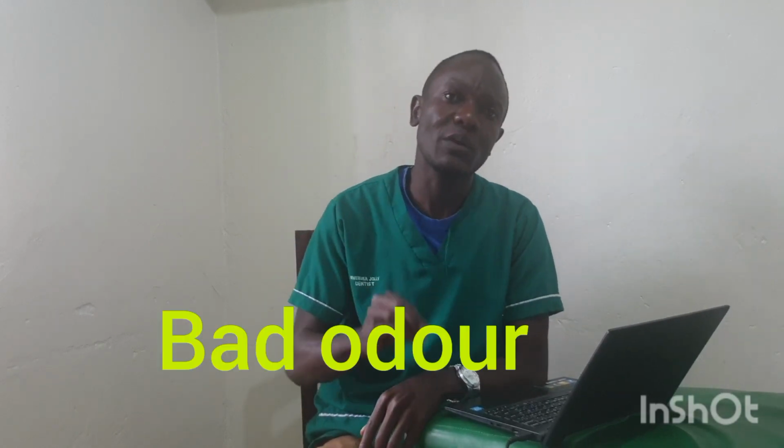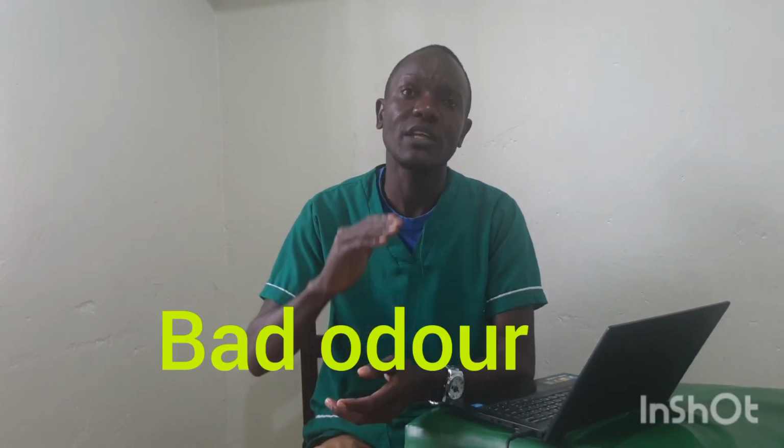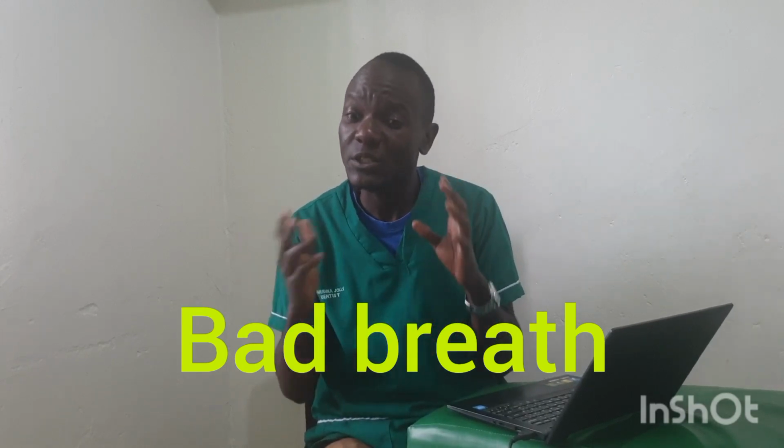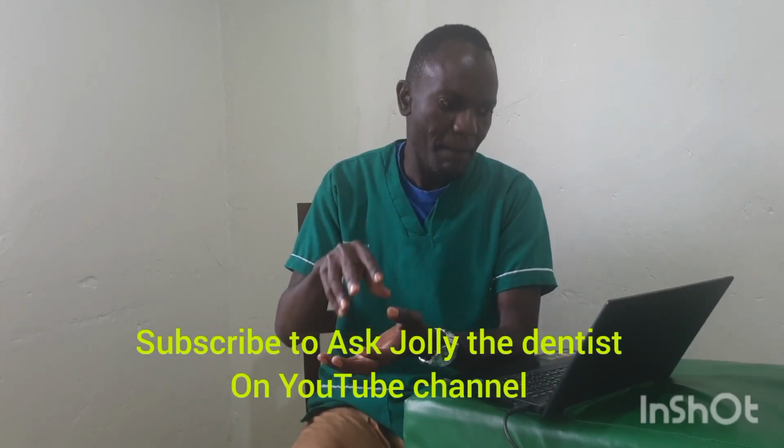There is also halitosis. Halitosis, in another term, is called bad breath. You may feel that bad breath after tooth extraction. I said earlier that this occurs between 2 to 3 days after tooth extraction. There is swelling of the lymph nodes, especially if the dry socket occurs mainly on the maxilla, on the lower jaw.